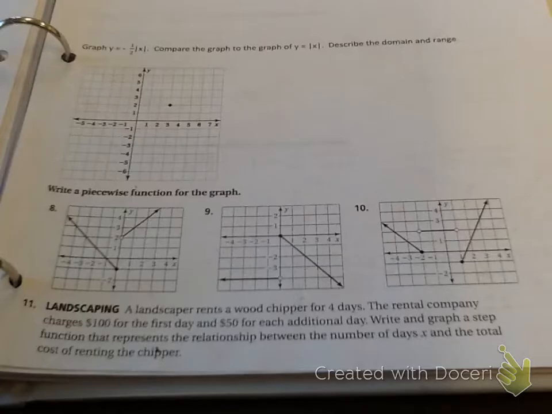This very last page. Oh yeah. So we'll do this one together. Sorry about the mess up. y equals 1/2 absolute value of x. Compare the graph to the graph of y equals absolute value of x. Describe the domain and range. So we want to make a table. And I might choose -2, 0, 2. See what happens on those three numbers.